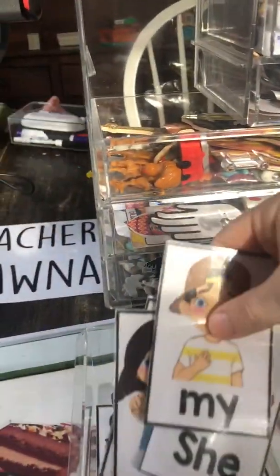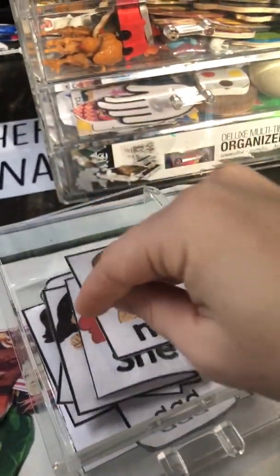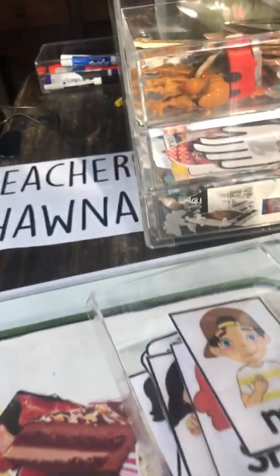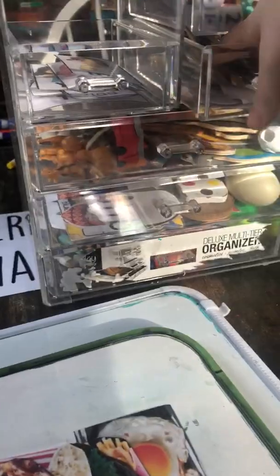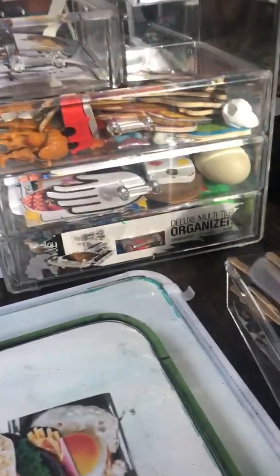Here, I like to use my whiteboard. This one is not really used as much, but I do have it. It's my he, she, we, dad, mom, their, they. It's things like that, if maybe a kid is struggling with pronouns, and how to, you know, with verbs or how to conjugate things.